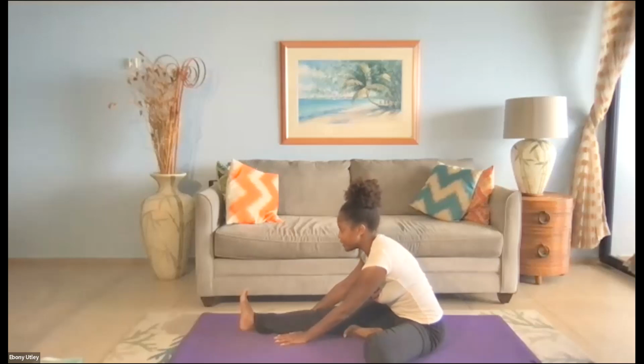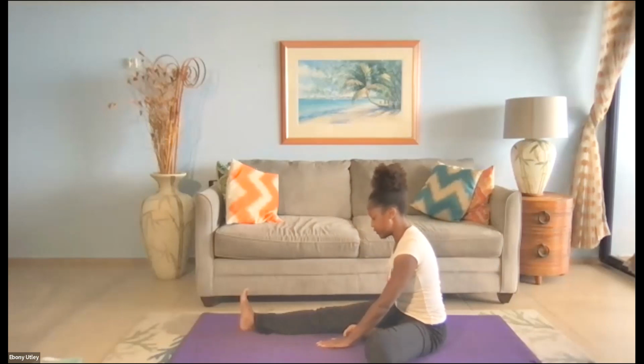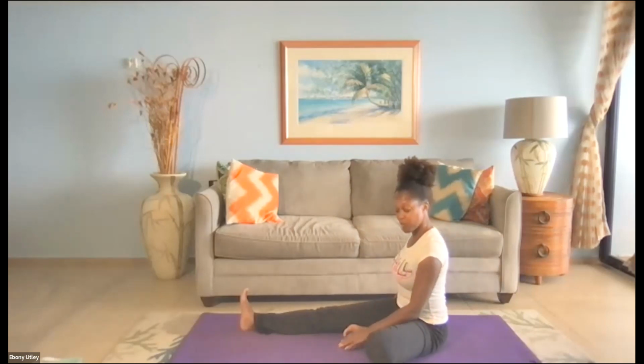Imagine you can extend yourself forward with a flat back. Keep the foot flexed. Tip of the tongue to the back of the teeth. Inhale. And exhale. Slowly walk your hands back towards your glutes. Straighten your spine, release the fold.